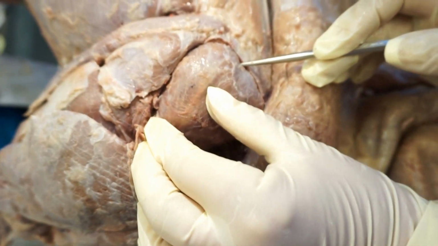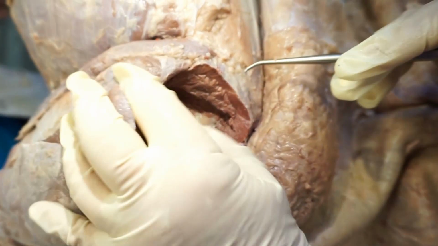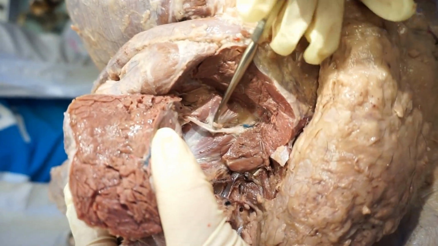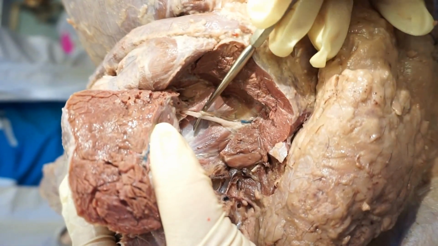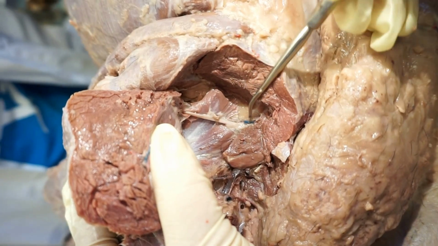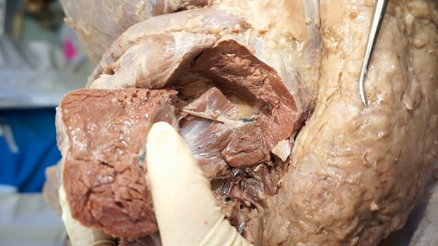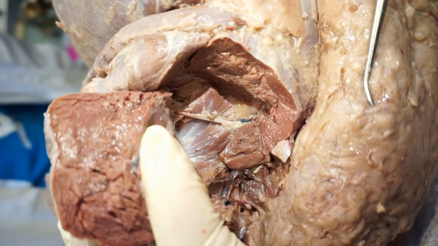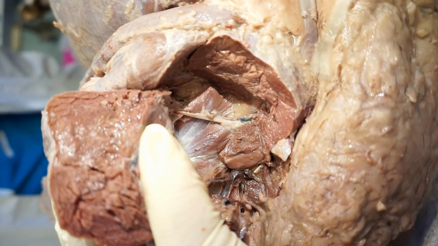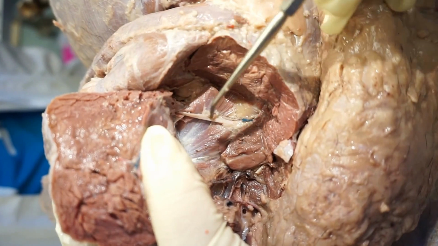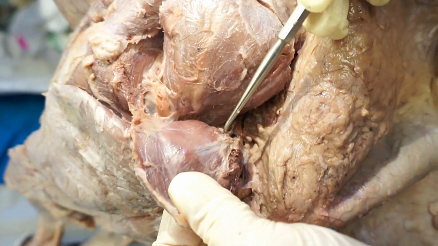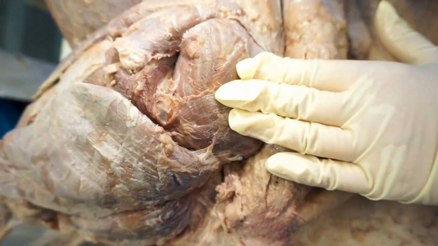Here is the middle gluteal. If I reflect the middle gluteal, you can see this nice nerve here, and any of those vessels, those would be cranial gluteal nerves and arteries. So cranial gluteals to middle and deep, caudal gluteals to superficial.